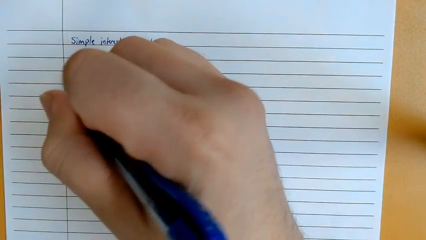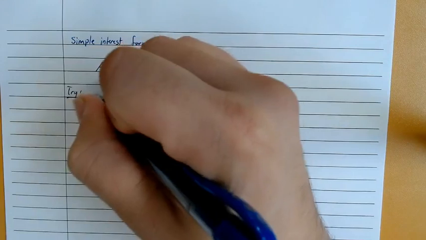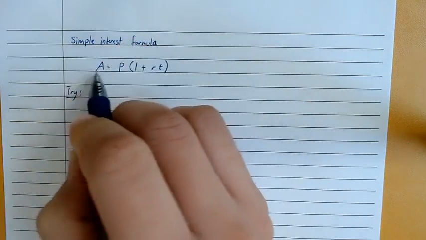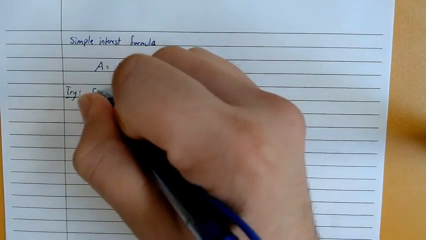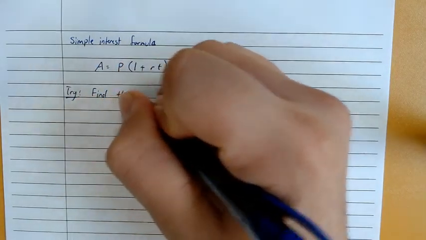Okay? So here I'm going to have you try 2 things with this. First of all, find the amount that you paid back. So here the formula is that A stands for the amount paid back. Find the amount paid back.